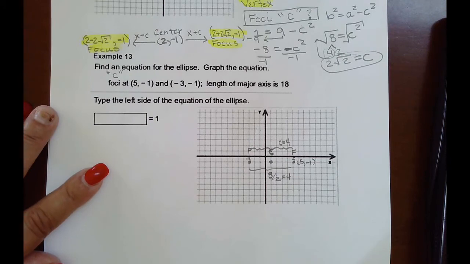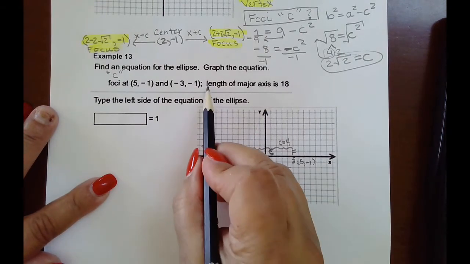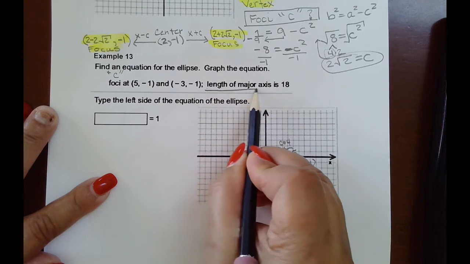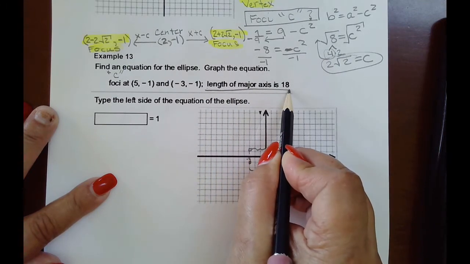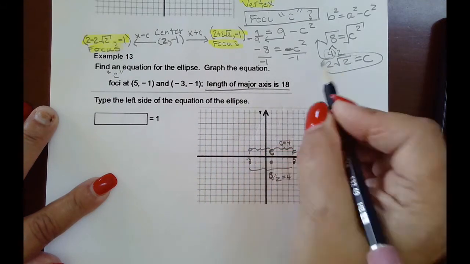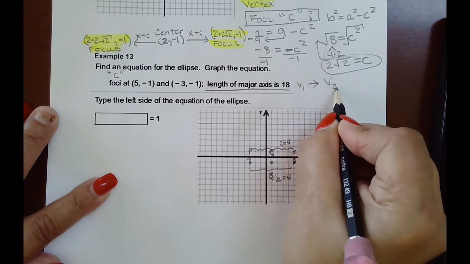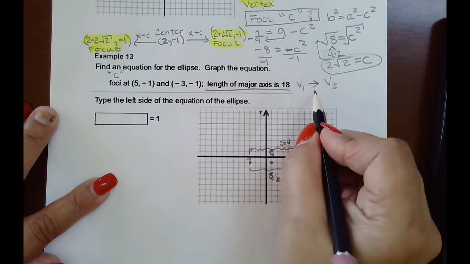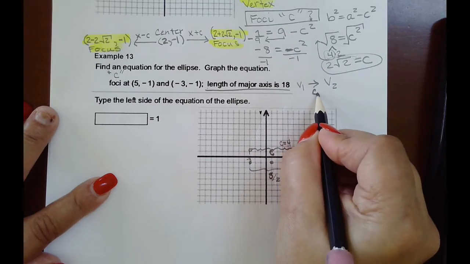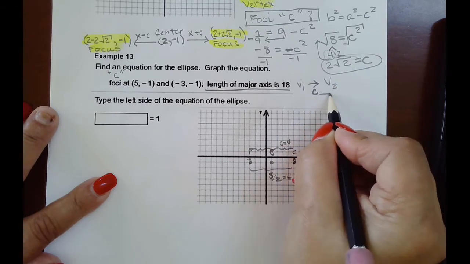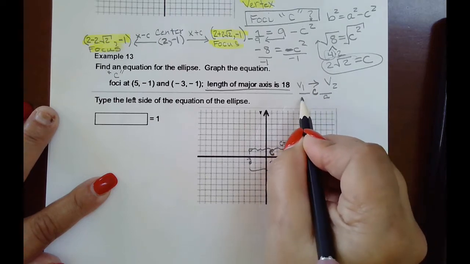And then let's see, what else do I know? I am also given this information that the length of the major axis is 18. Well, the length of the major axis means from one vertex to the other. Now, the center is in the middle of the vertices. So you're going A this way and A this way.